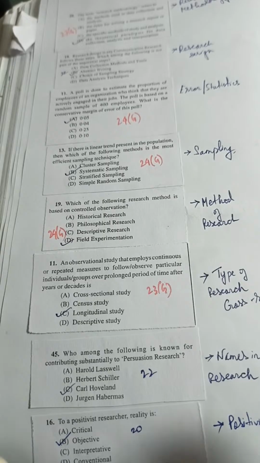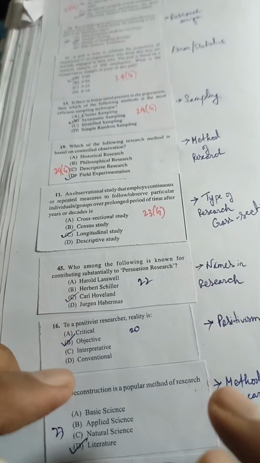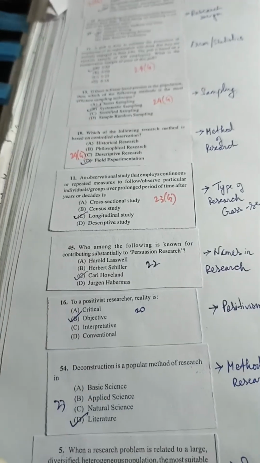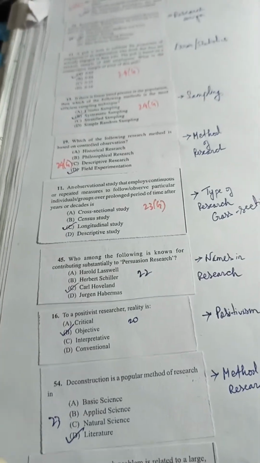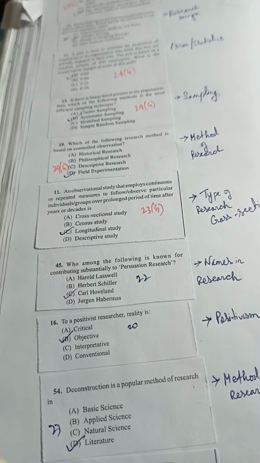Then in 45, what we have: who among the following is known for contributing sustainability to persuasion research? Persuasion research. So you have to remember the name: Carl Hovland. Persuasion research, Carl Hovland. To a positivist researcher, reality is objective. To a positivist researcher, reality is always objective.